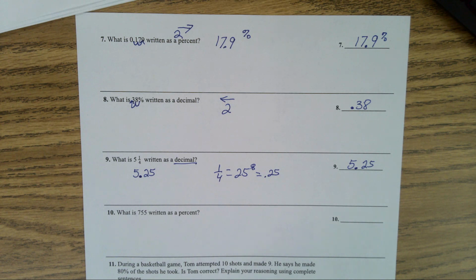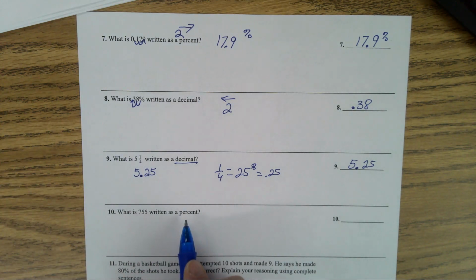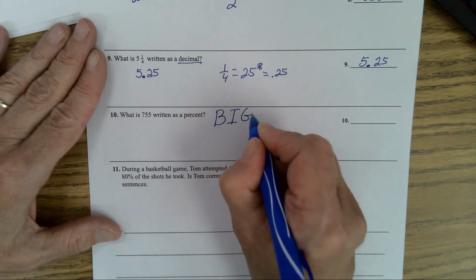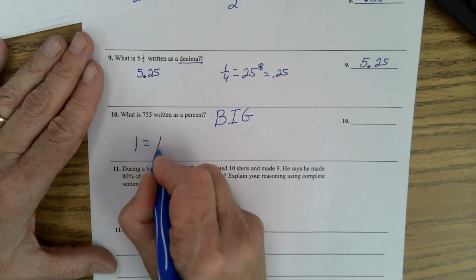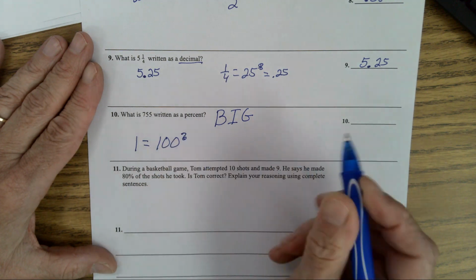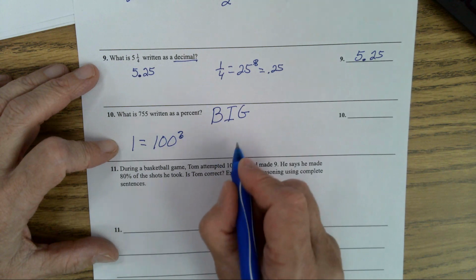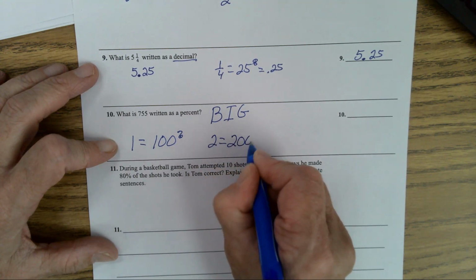Okay. Now, what is 755 written as a percent? This is going to be big. Why is it going to be big? You know that 1 whole equals 100%. So if you have 755, well, 2 wholes equals 200%.